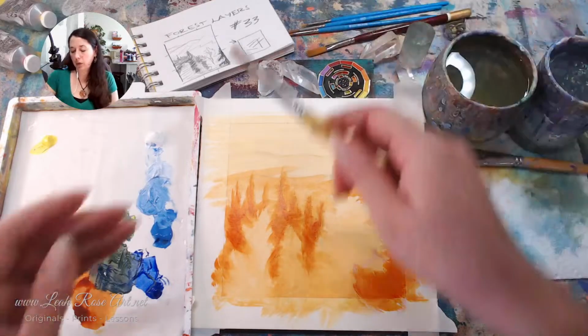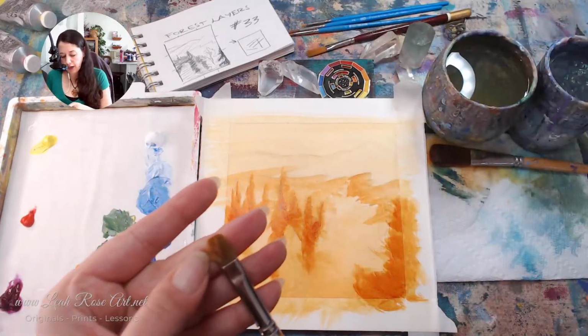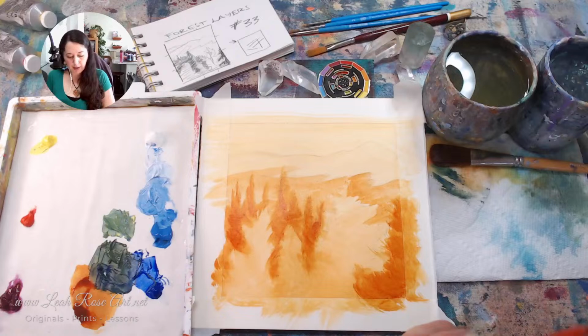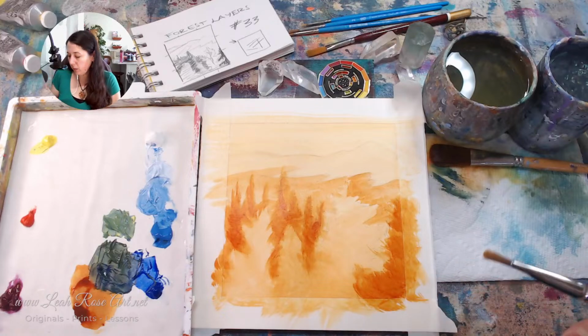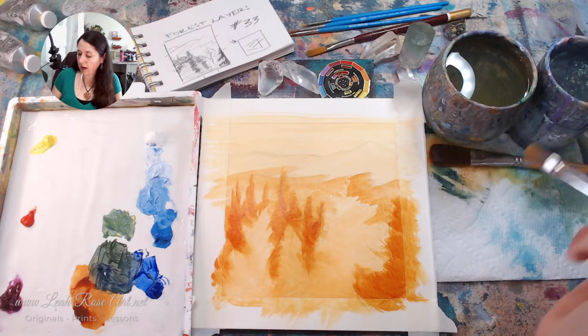Okay, so I'm going to start with a small filbert brush for the sky. Make some nice soft shapes. It's going to be a gradient and possibly some wispy clouds. I have a hard time painting a sky with no clouds.